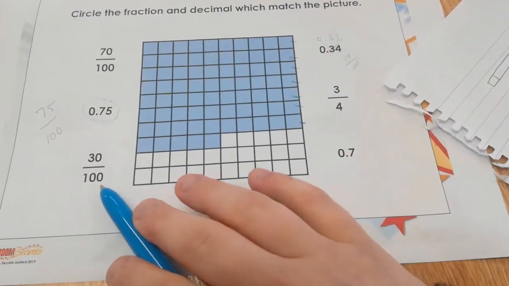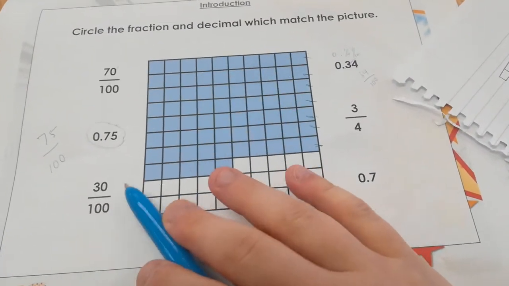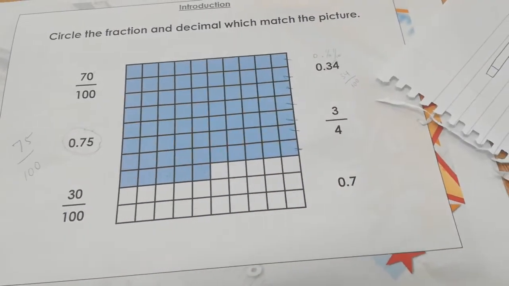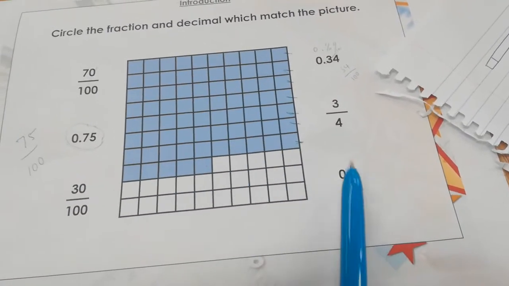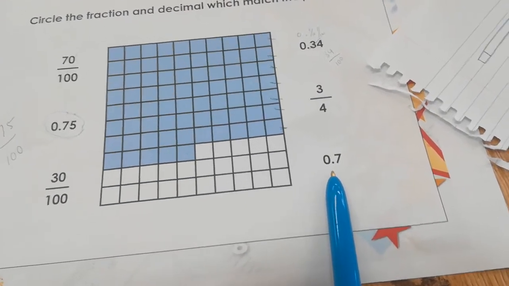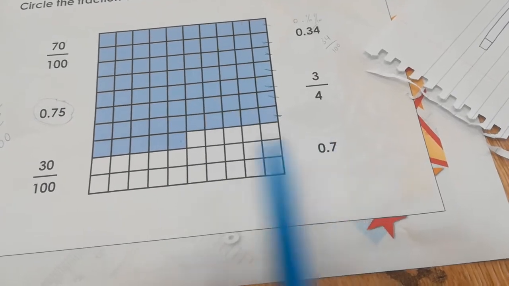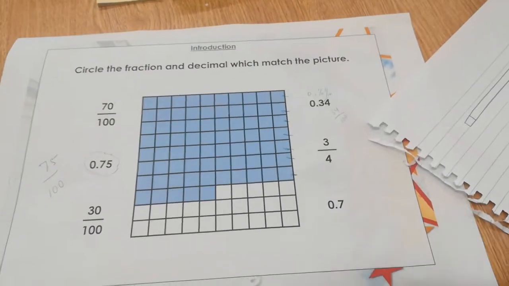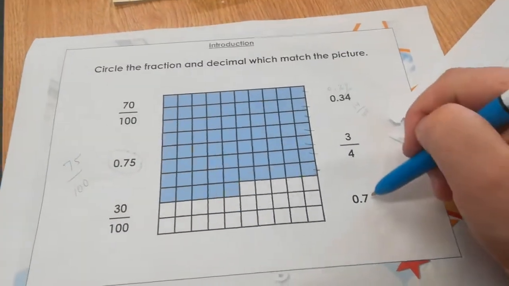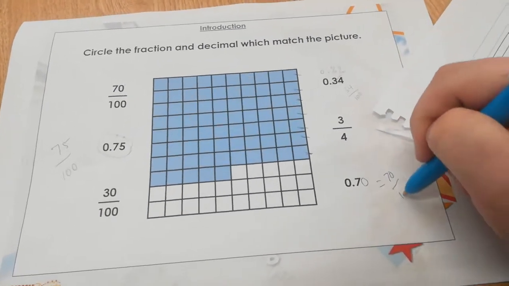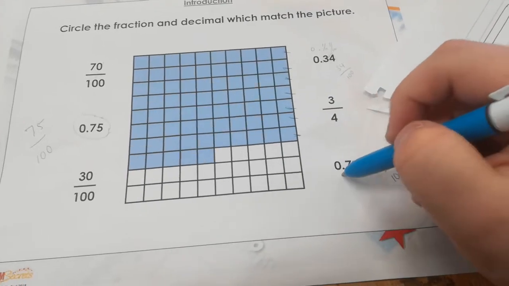Down here, 30 out of 100, also 3 over 10, so 3 tenths. Here is 30 hundredths, that's 30%. Over here, we've got 0.7, so that would be 7 tenths. After the place value, 0 could go. With the place value 0, that would just be 0.70, which would be equivalent to 70 over 100. So it's not going to be this one either.